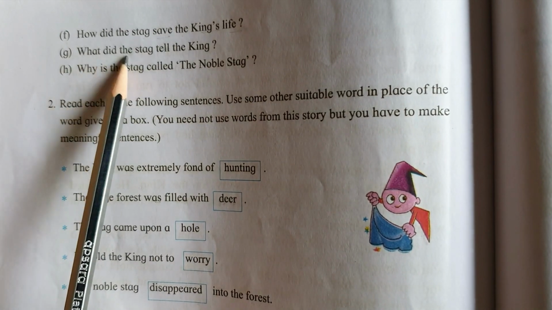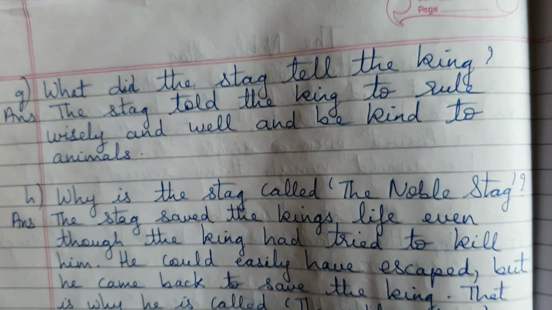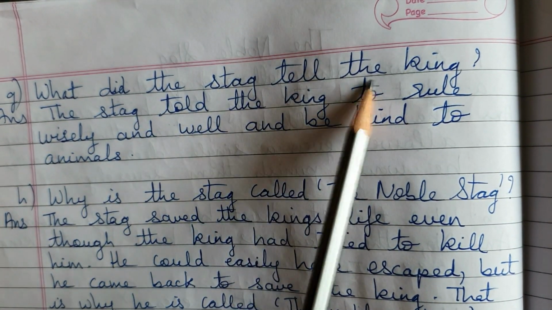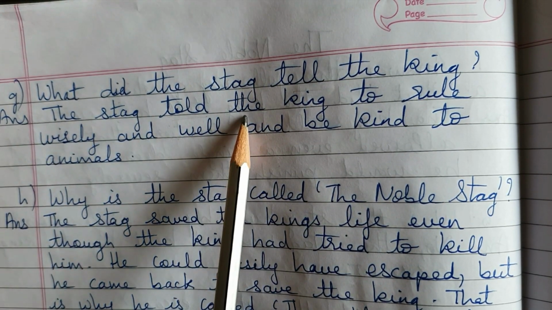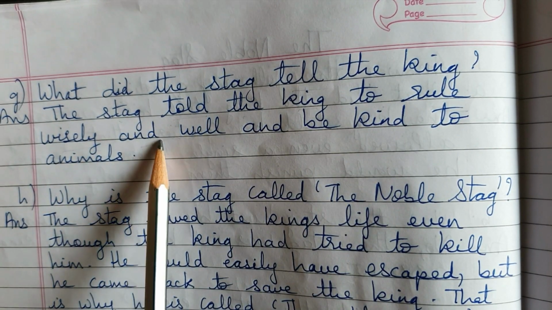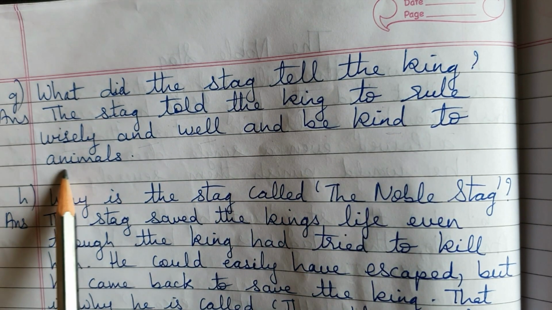G. What did the stag tell the king? Answer: the stag told the king to rule wisely and well and be kind to animals.